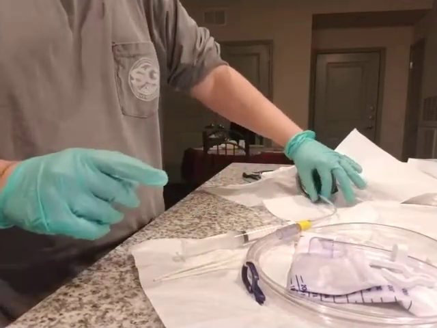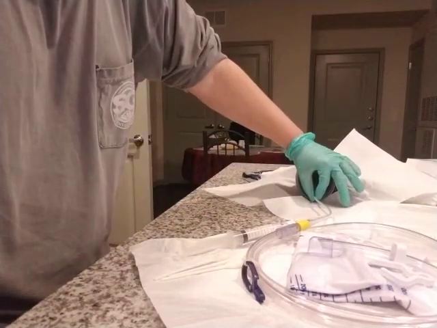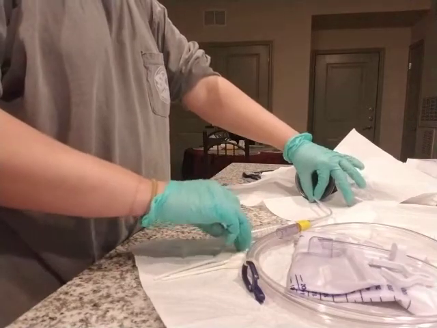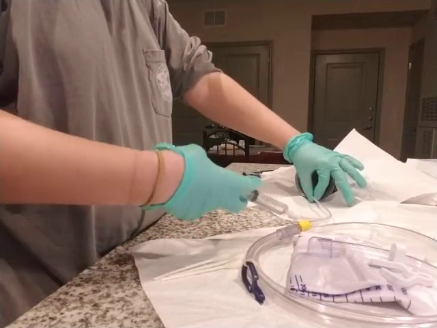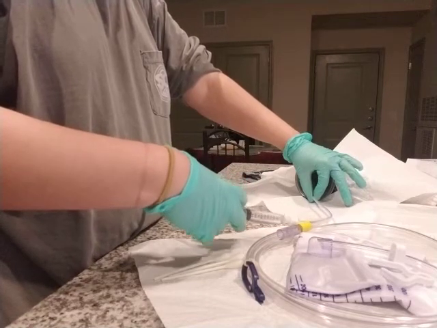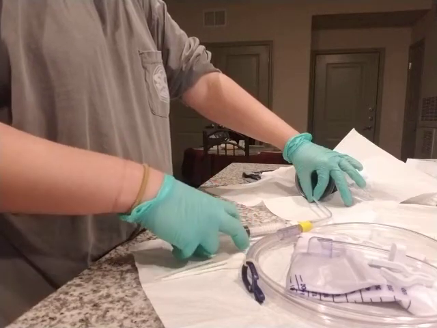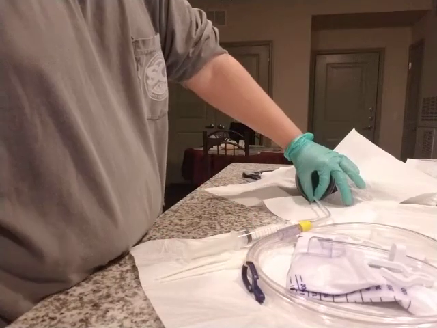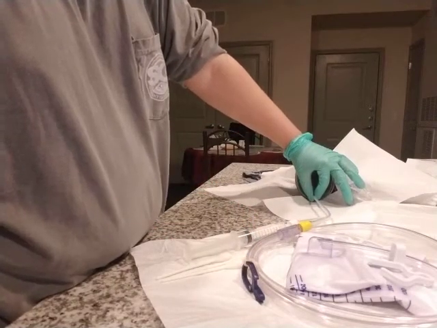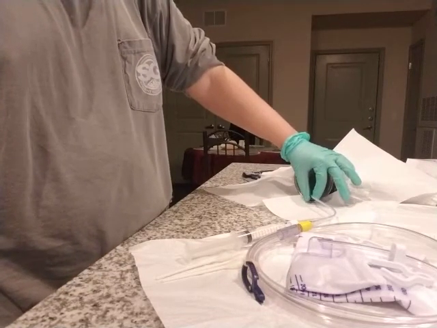I'm now going to hold the catheter in place with my non-dominant hand, and I'm going to fill the balloon with my pre-filled syringe according to hospital procedure. And then after inflating the catheter balloon, I'm going to pull on the catheter a little bit until I have some resistance.